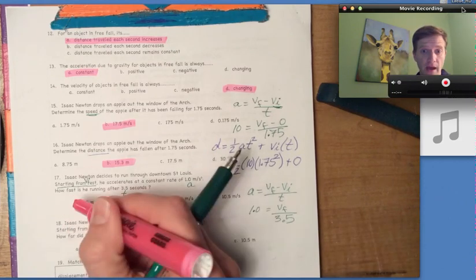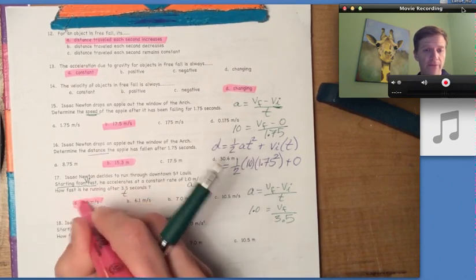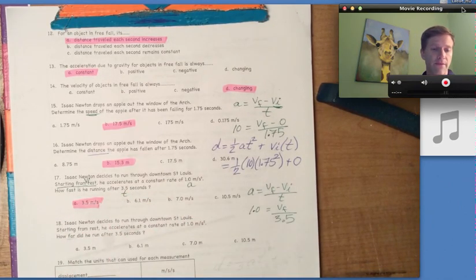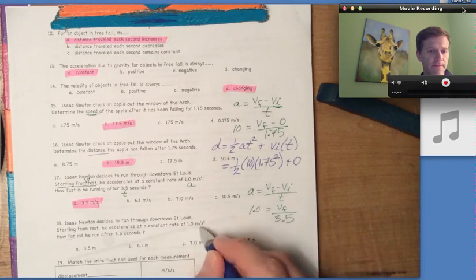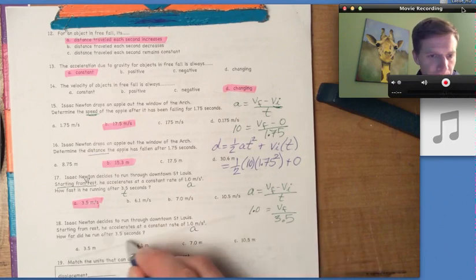Solving for VF and plug in 3.5 for T. So that's how fast he would go. Well, you can kind of do that in your head, but it shows a good understanding of acceleration there. Oh gosh, he's still running.